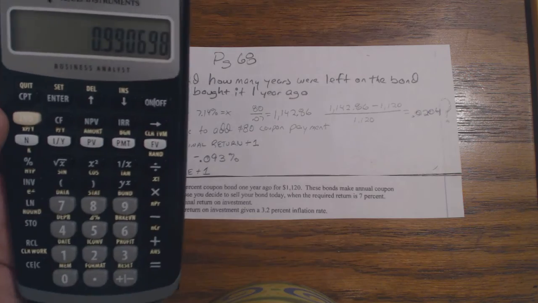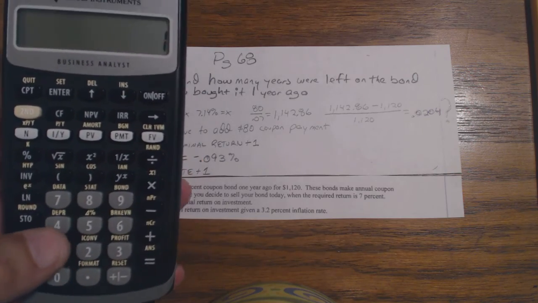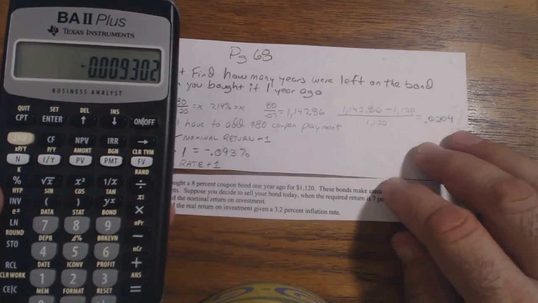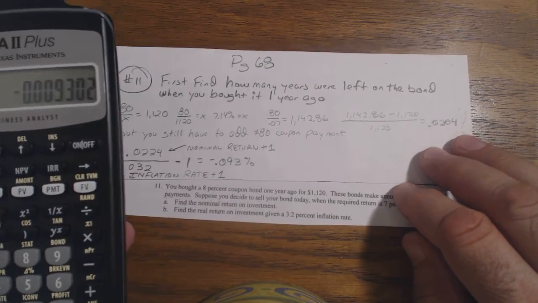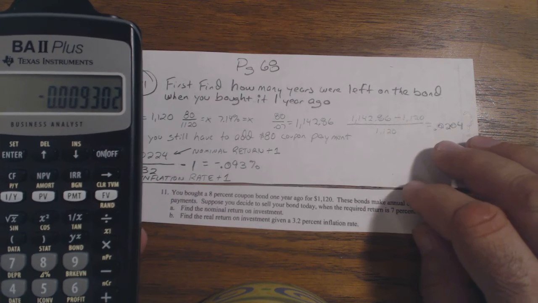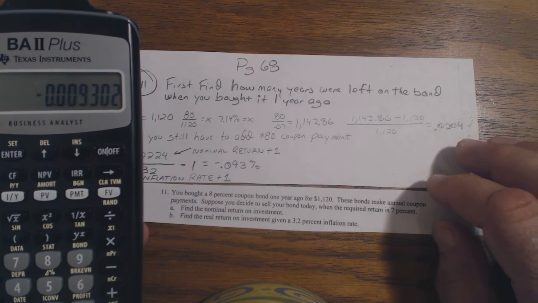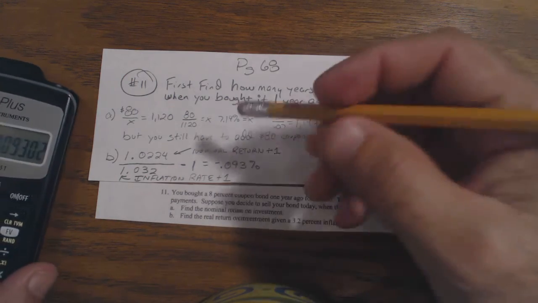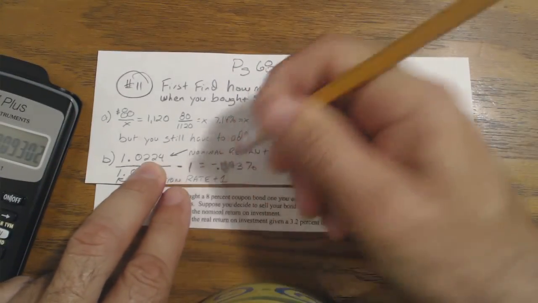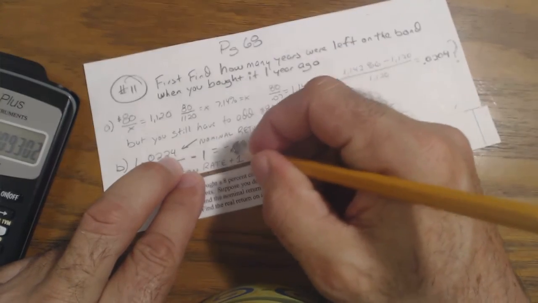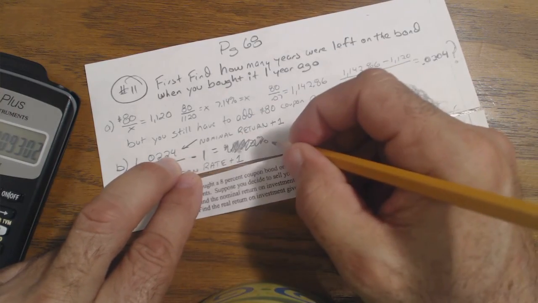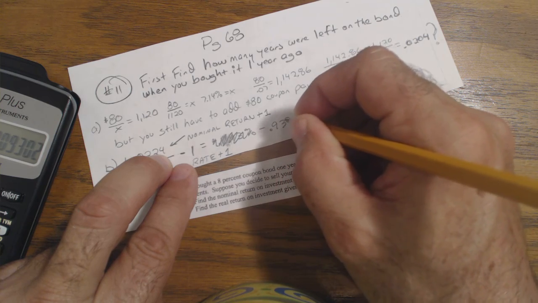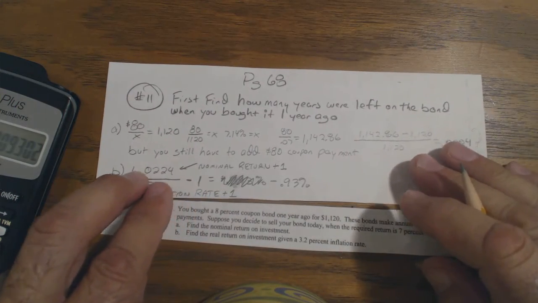So minus 1 equals, and so you get negative 0.009302, which is the answer that he had. Oh, excuse me, I made a mistake on that. It's 0.93%. Negative 0.93%. That was my mistake.